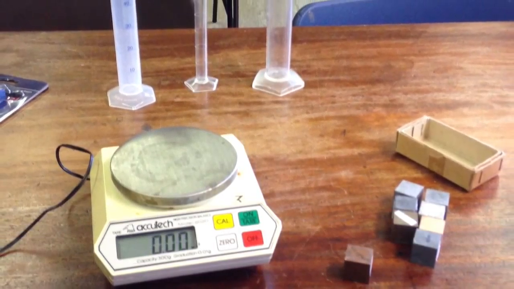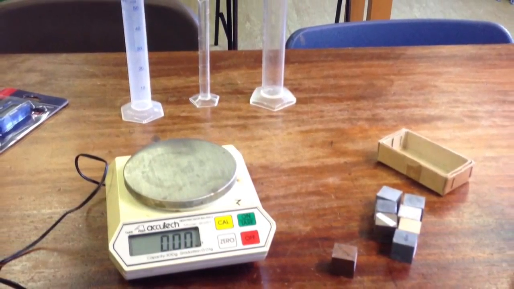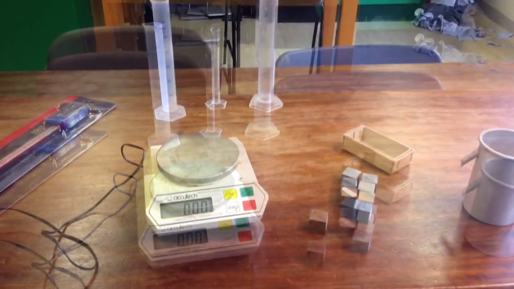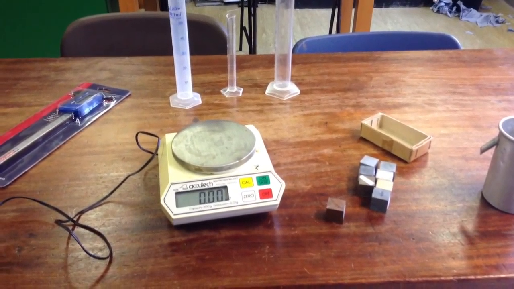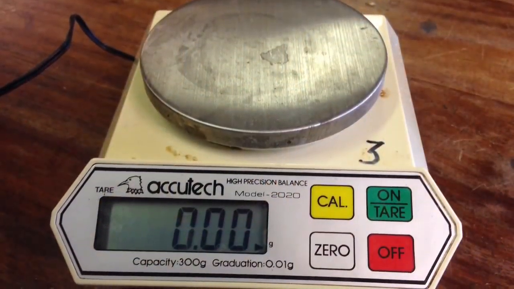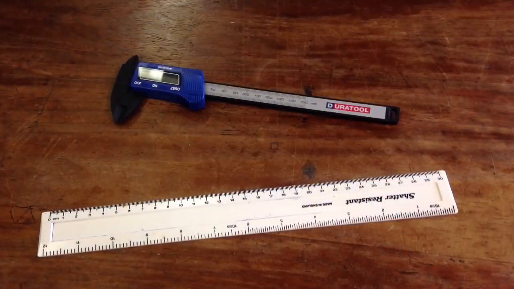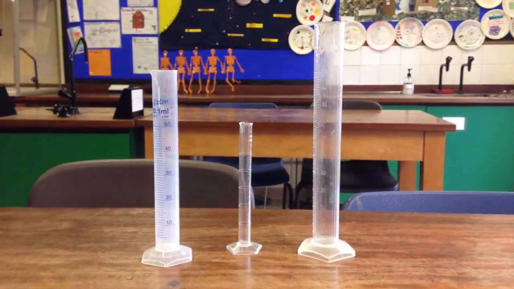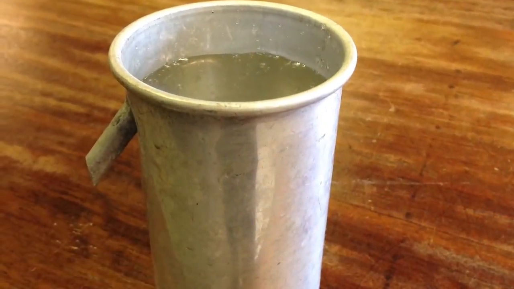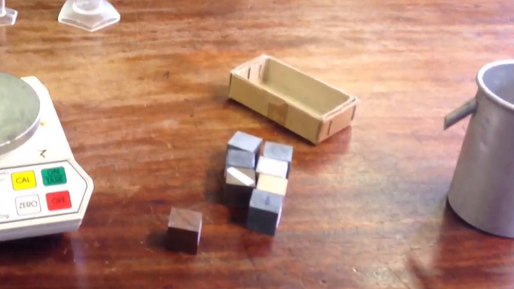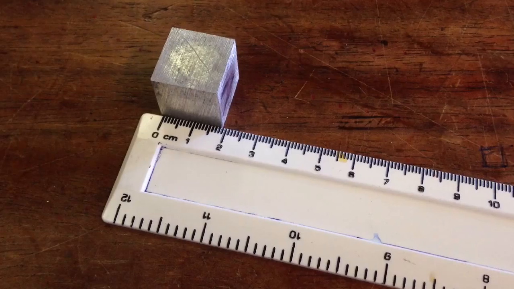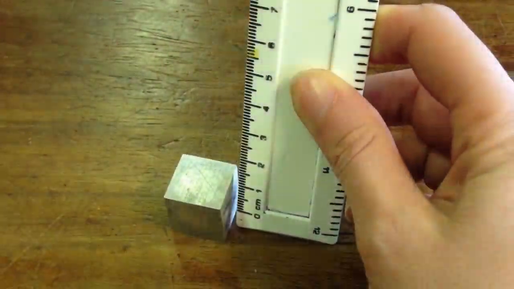In this experiment, we're going to find the density of some regular objects, some irregular objects, and some liquids. First, you'll need to collect the equipment that you're going to use. A top-pan balance, a vernier caliper or a ruler, one measuring cylinder, a eureka can, and some objects we can measure the density of. First, let's work out the volume of the regular-shaped objects.